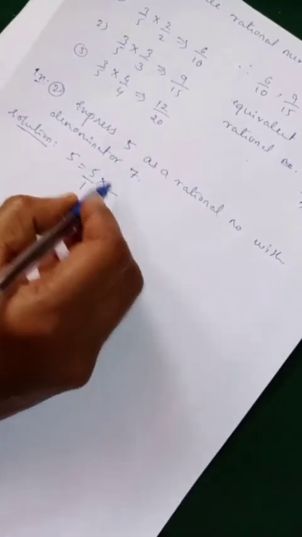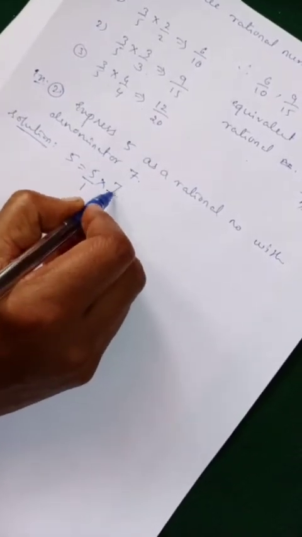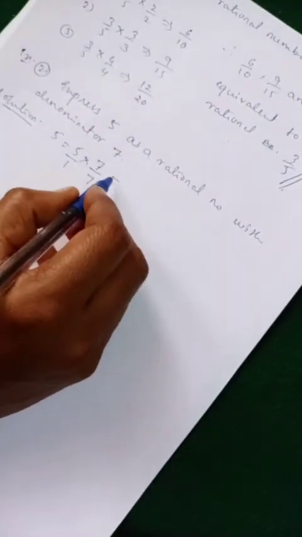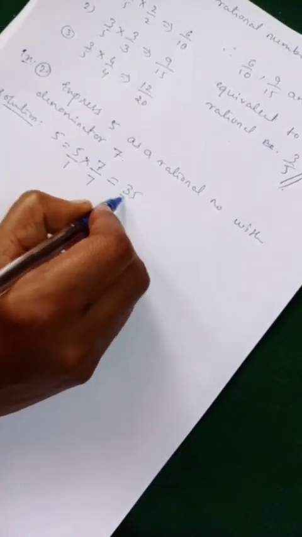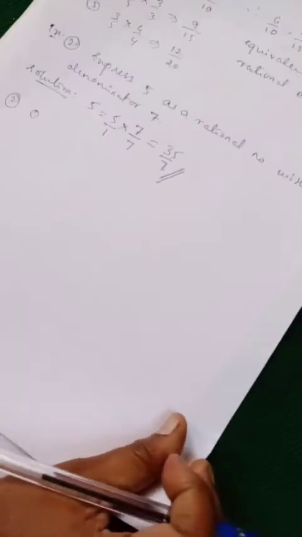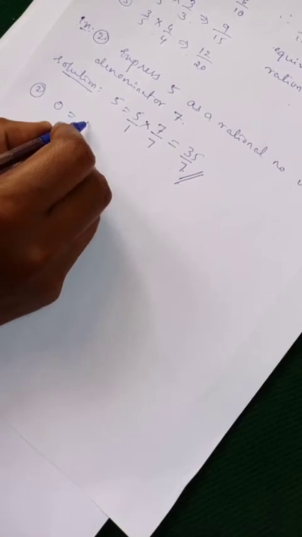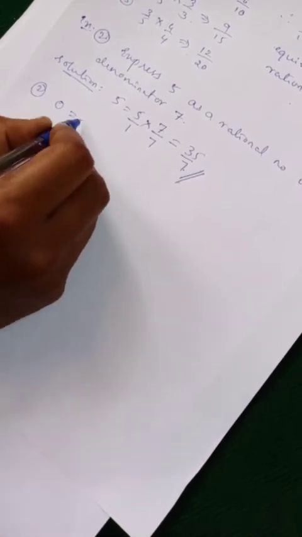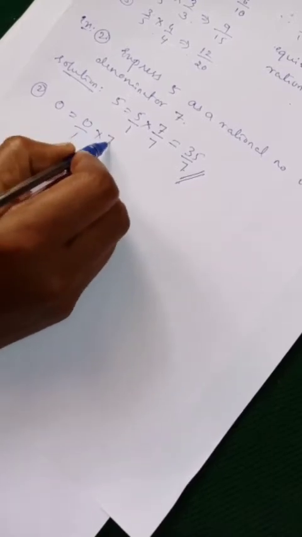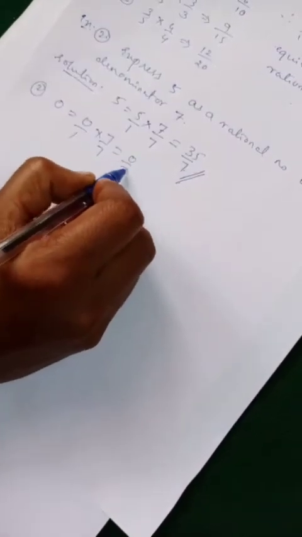So with 7 as a denominator, we multiply the numerator also by 7. What we get? 5 7s are 35 by 7. 35 by 7. So what about 0 then? If I take 0 as an integer, second example, we have to write this in the form of a rational number with denominator 7. So 0 by 1 I can write as 0 by 7 into 7 by 7. So this is 0 by 7, a rational number. Okay, this is a rational number.